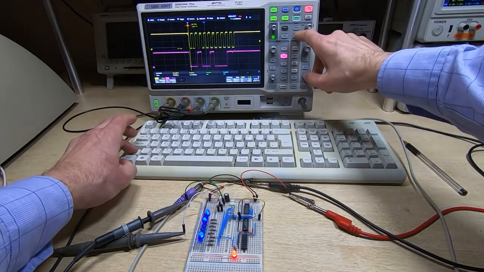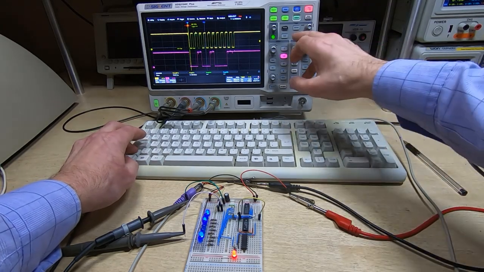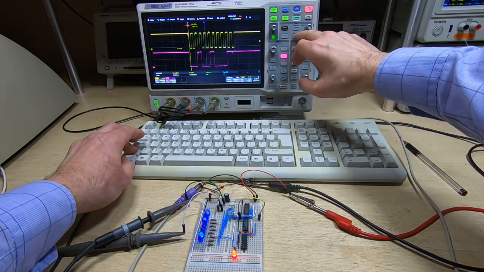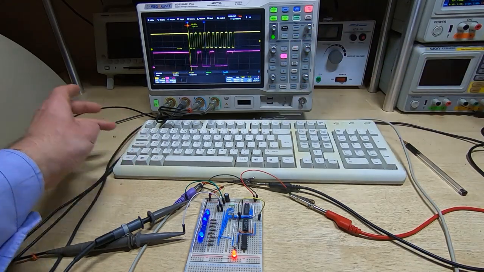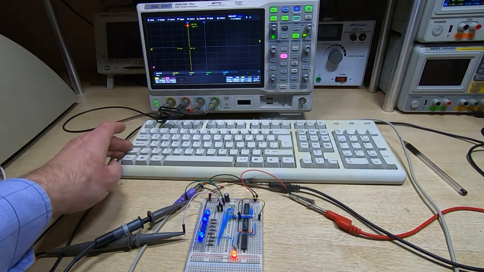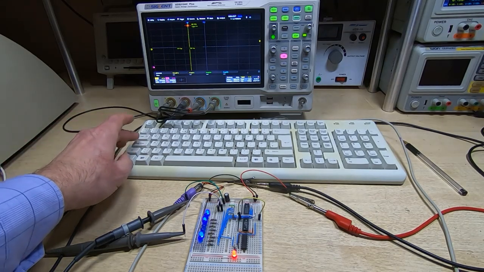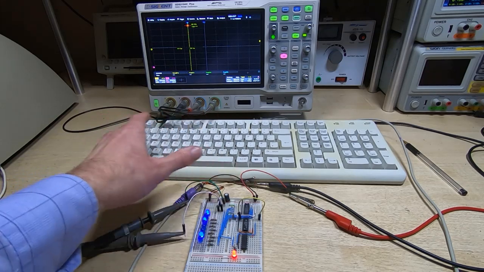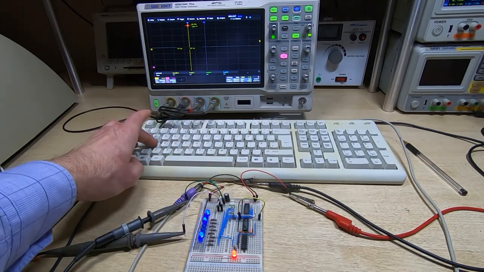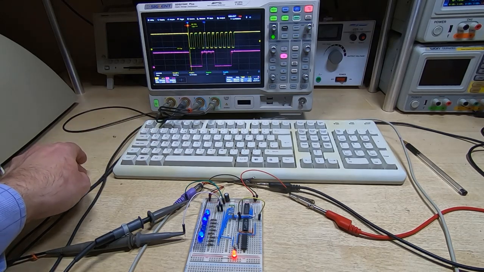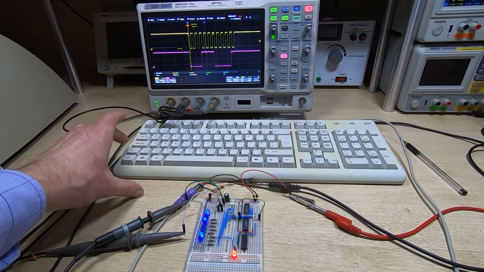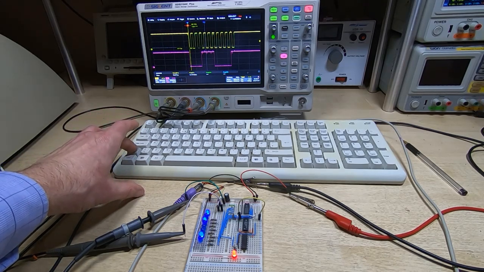If I now do another single capture, notice it's continually sending scan codes until I release the Shift key. In other words, it's continually sending a scan code related to the Shift key, and that's what your system has to cater for. The scan code you get from the A key is always going to be the same, irrespective of whether you have the Shift key held down.